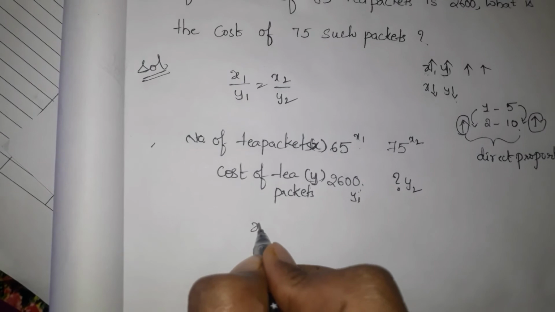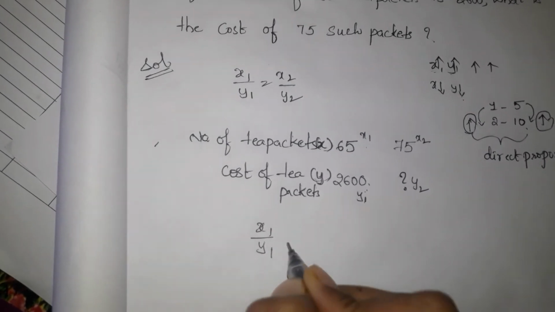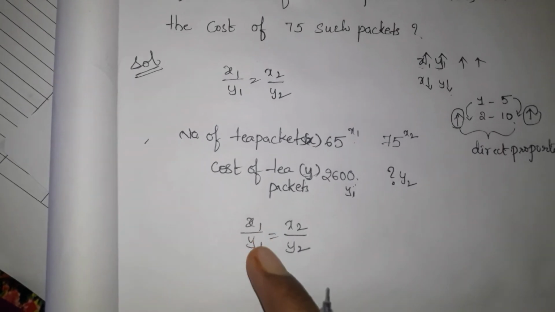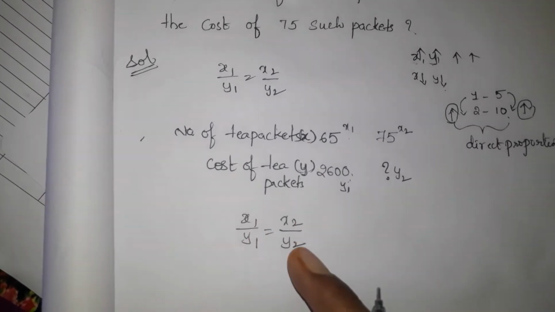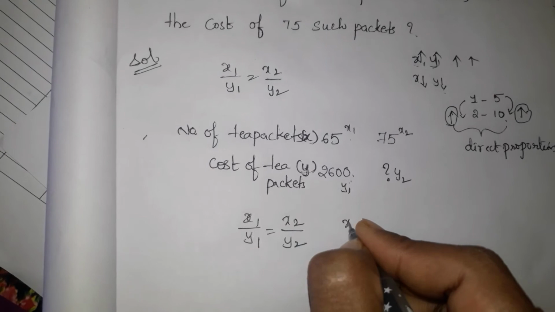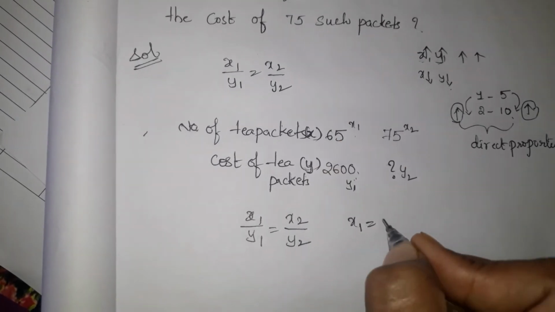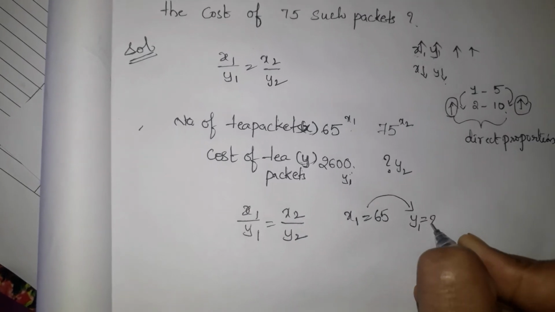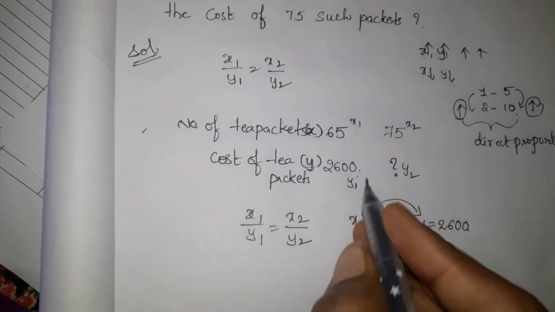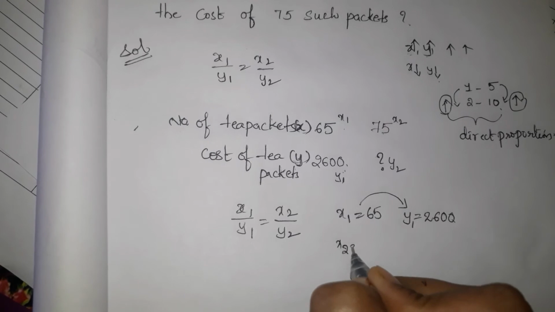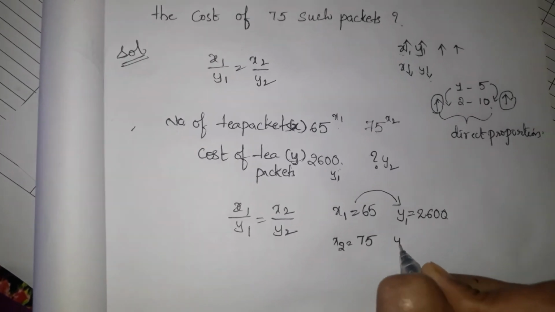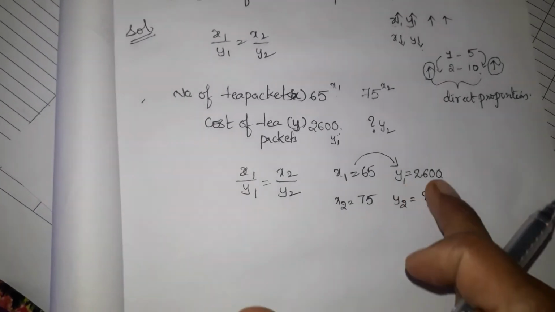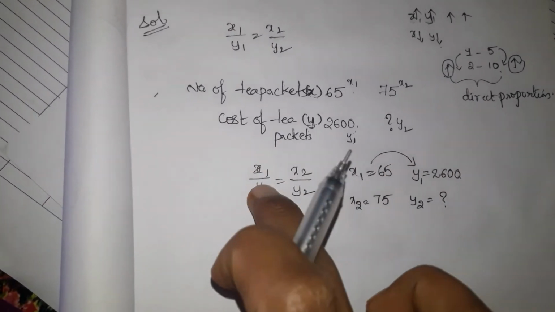As we know, in direct proportion the ratio always remains the same, right? x1 by y1 equals x2 by y2. Now x1 is 65, and the dependent cost y1 is 2600. And x2 is 75. What is y2? We don't know y2 actually, right?